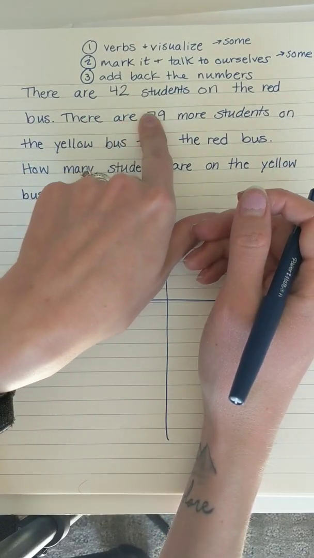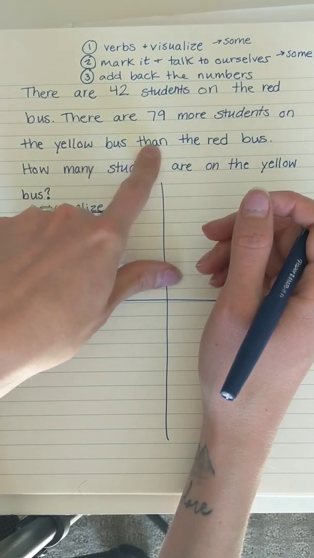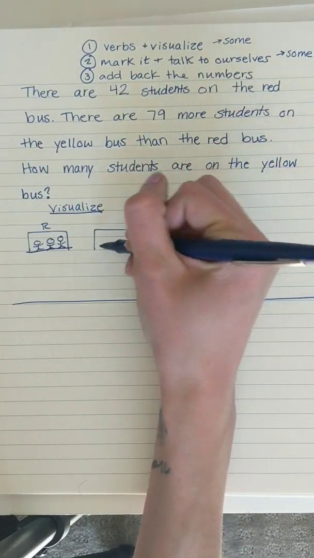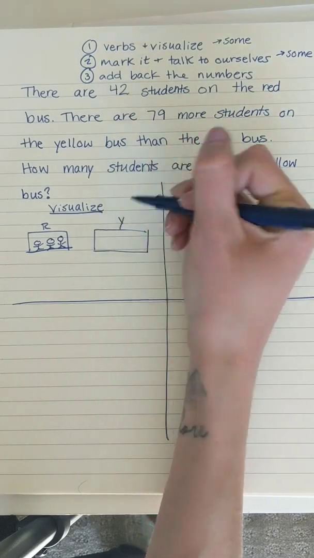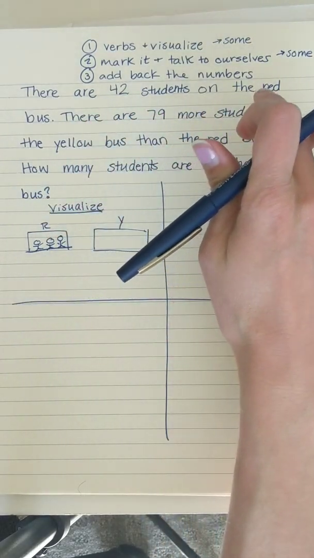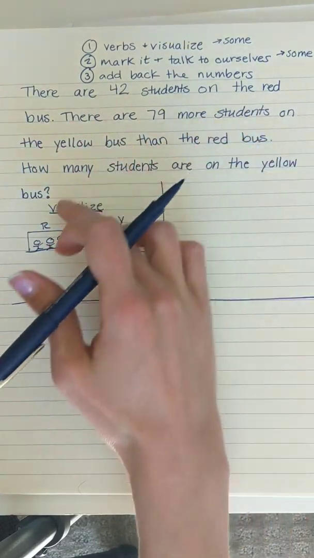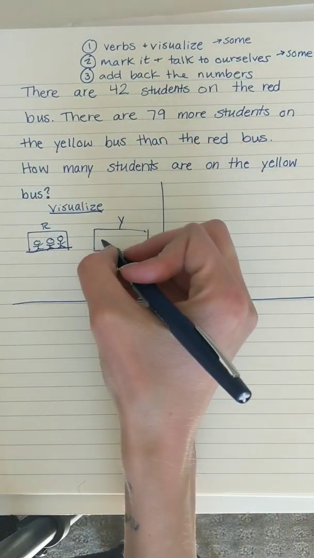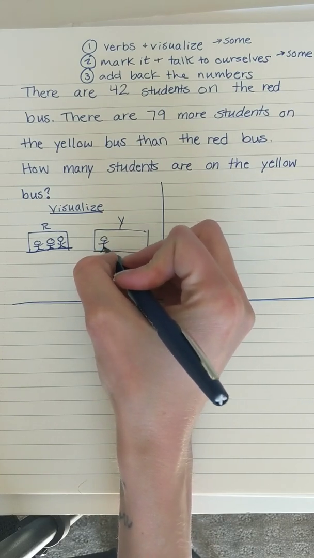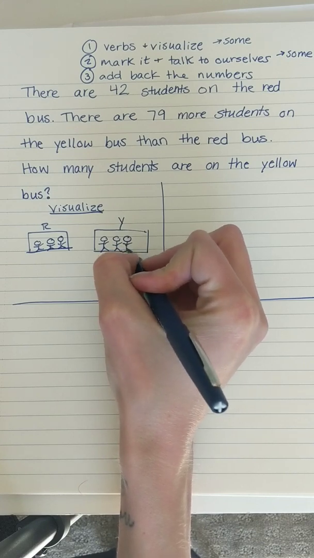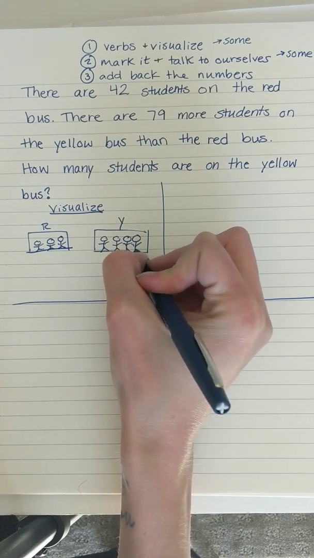Okay. There are some more students on the yellow bus than the red bus. Oh, okay, so that means on my yellow bus, it said there are some more students on the yellow bus than the red bus. So it's saying there are students on the red bus, but the yellow bus has more students than the red bus. So I'm just going to draw a few more people because I know that the yellow bus has more.